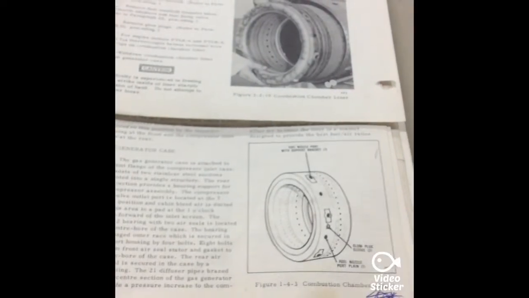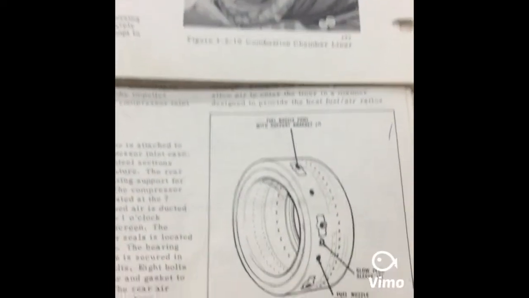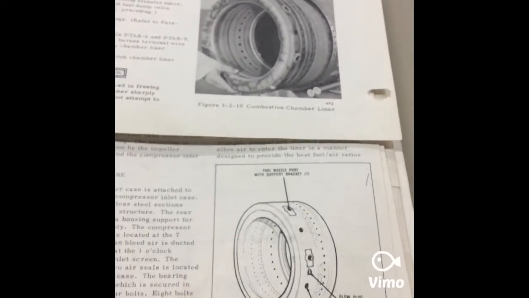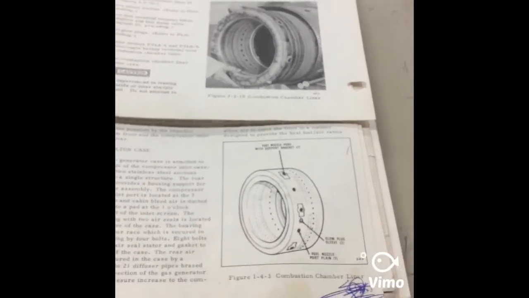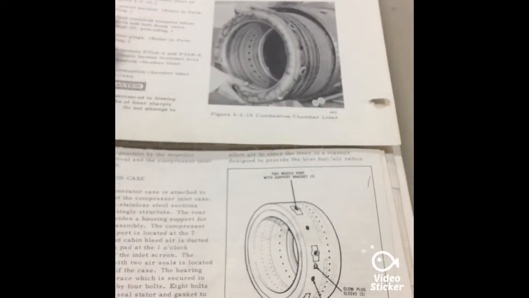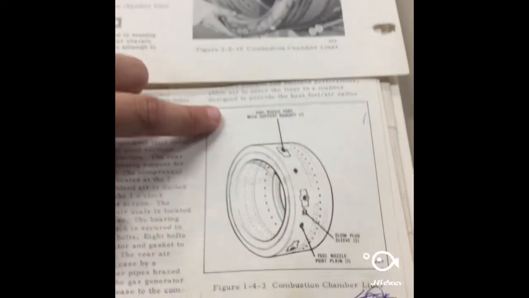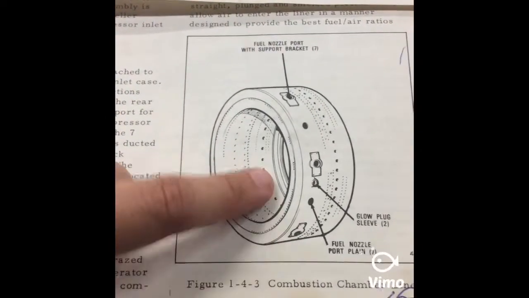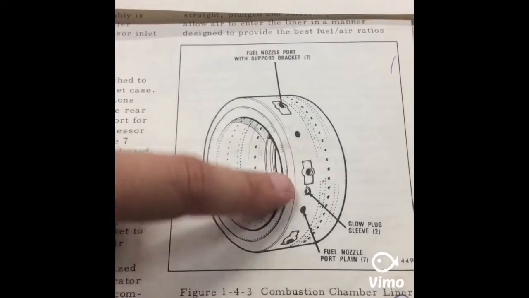There must be a series of perforations and a plunge. The direction of the airflow is controlled by a cooling ring that is located opposite of the perforations. The perforation distributes the temperature to be even on the compressor inlet. So if we come back here to this picture, as we see down here, we have the fuel nozzle port with support brackets. Inside here we have the fuel nozzles, and inside here we have the 2 glow plugs.